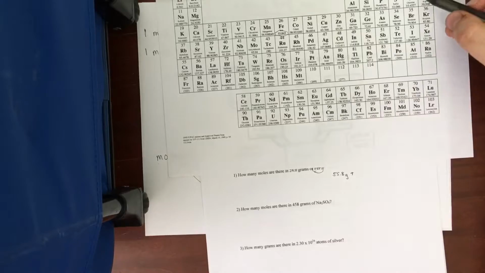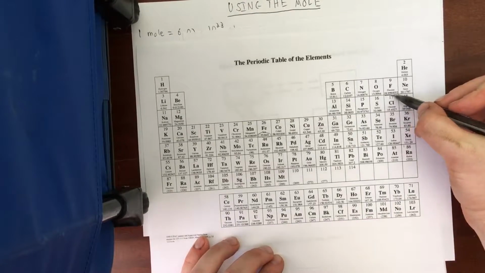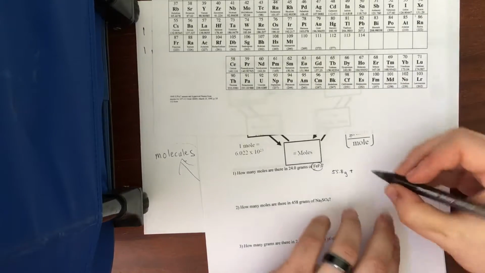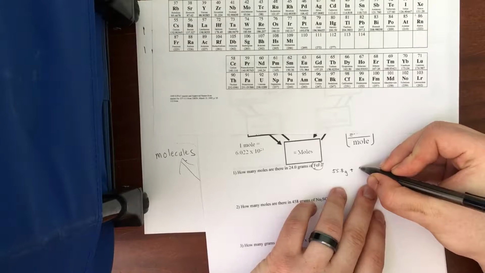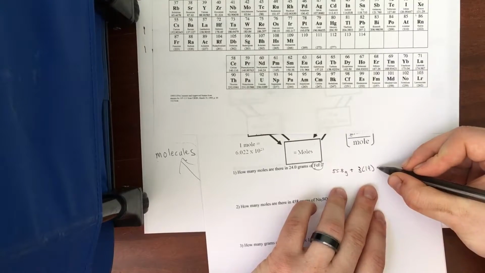And we have 3 fluorines. Each fluorine is equal to approximately 19 grams, 18.99. So 1 fluorine is equal to 19 grams, and we have 3 of them, so we'll say plus 3 times 19.